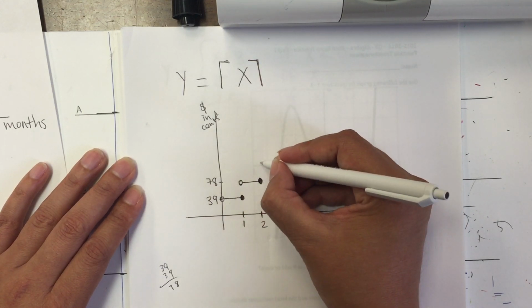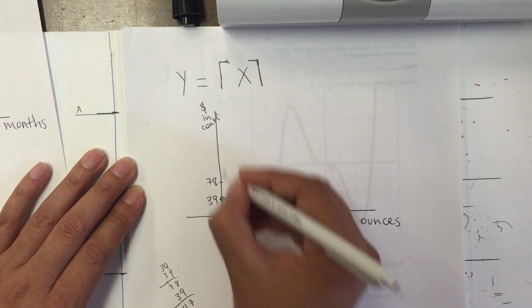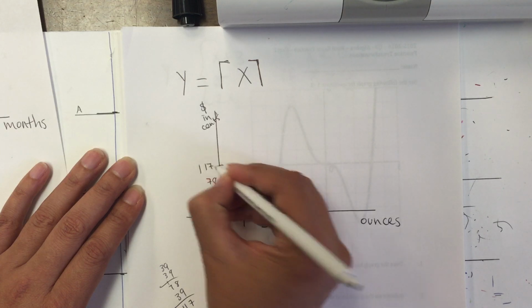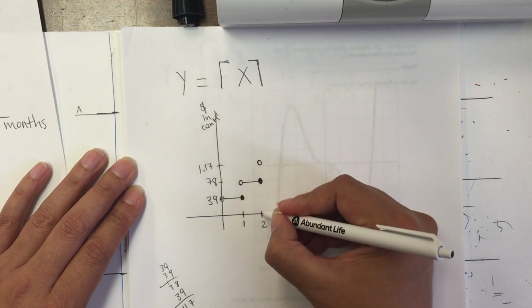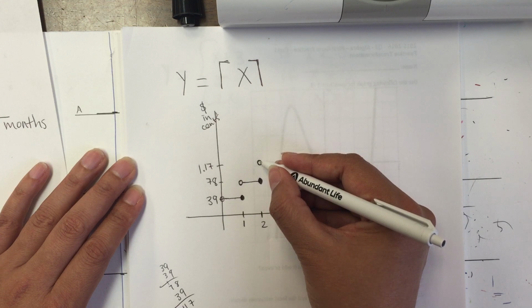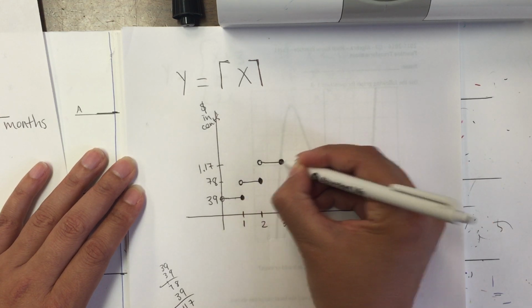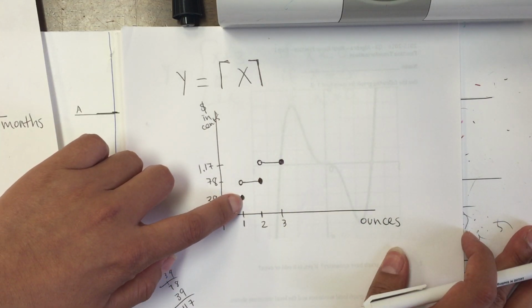But if you go to the next one, which makes it $1.17. And so again, it's open here because it's still at 2 ounces exactly. You don't pay the third stamp, right? You just put 2 stamps. And so the notation in here is when the circle is open at the beginning but closed at the end.